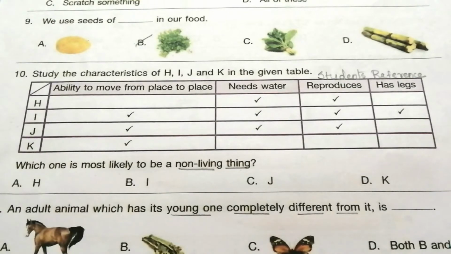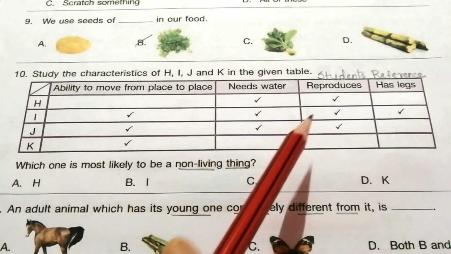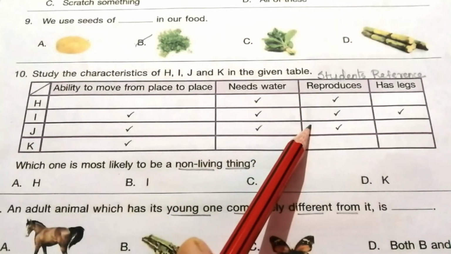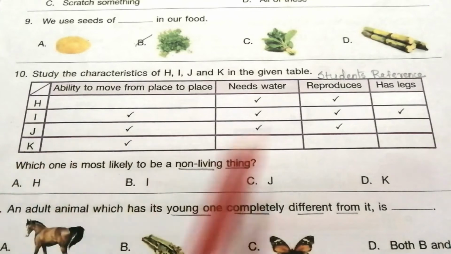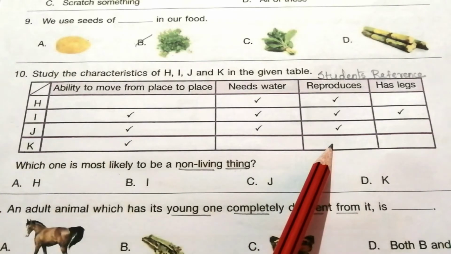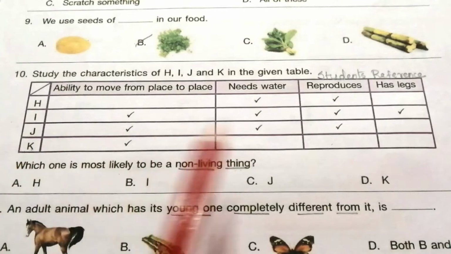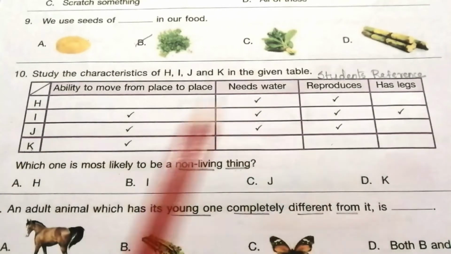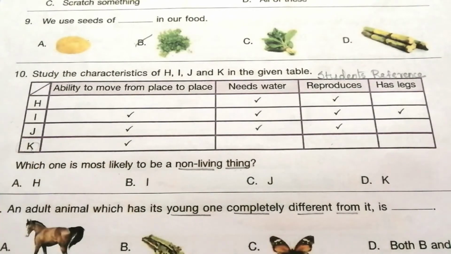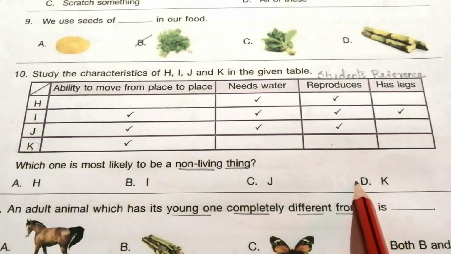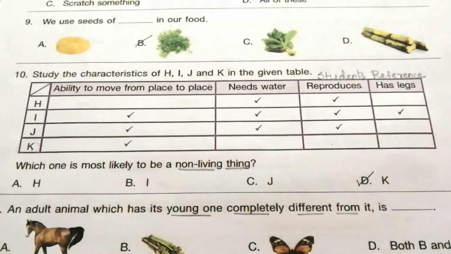We have to identify the non-living thing from the table. We know a non-living thing cannot reproduce. So in the reproduce column, for K, there is no tick mark. That means K cannot reproduce. So K is a non-living thing. So the answer is D, K.